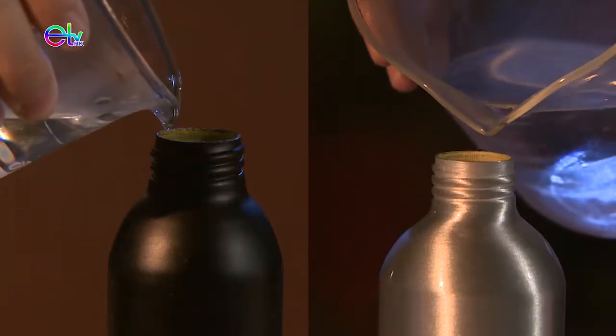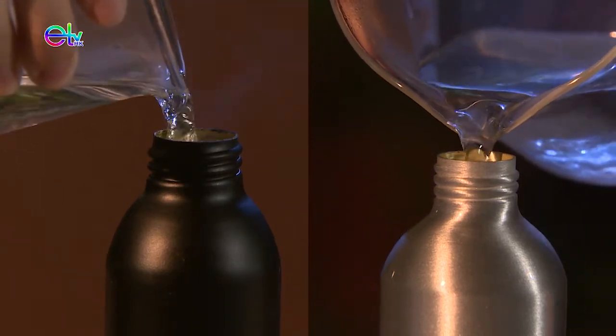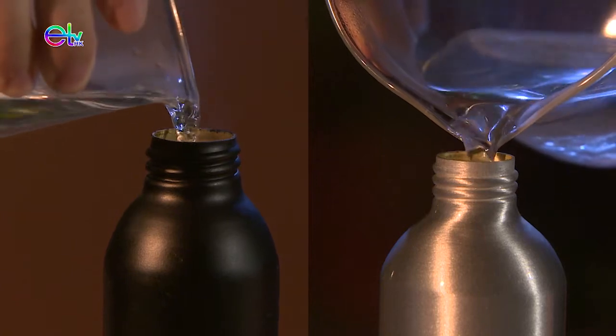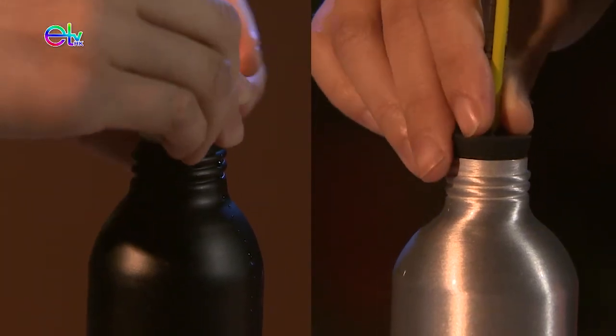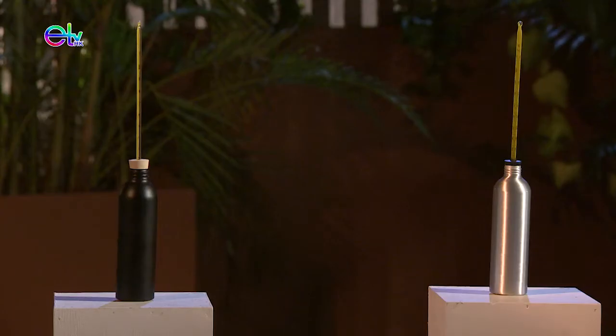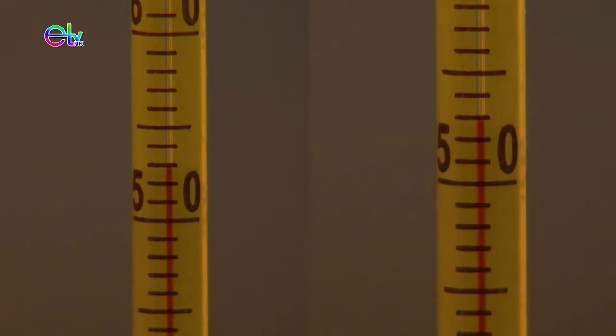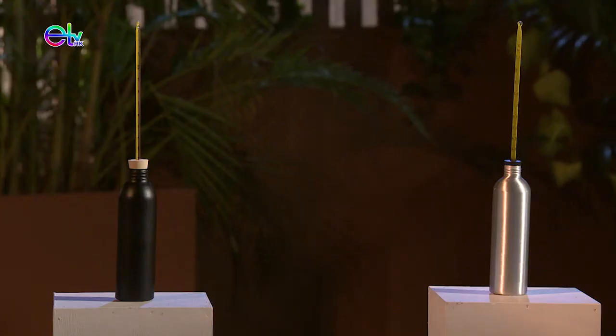This time, I put hot water of the same volume and at the same temperature in each of the two flasks. For each flask, I seal it with a rubber stopper with a thermometer installed. I now begin the experiment by taking note of the temperature of the two flasks at the start. We wait 10 minutes.